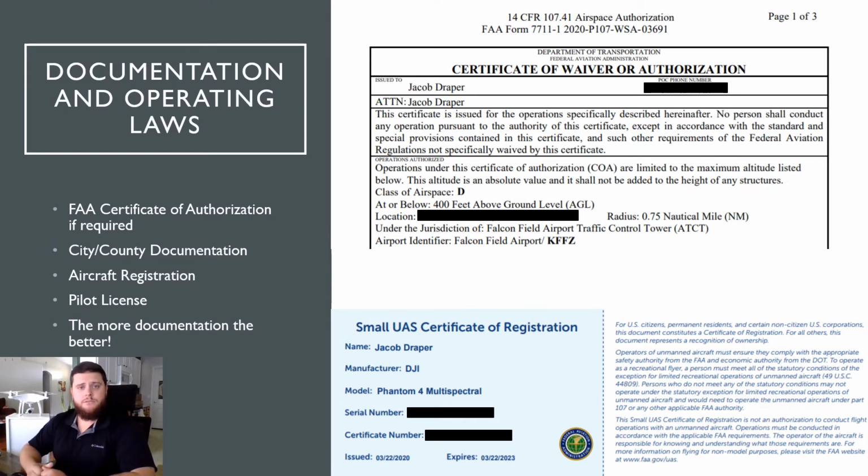City and county documentation. So every city differs. Some cities have not implemented drone laws yet, but some cities do have drone laws, and some counties do have laws that require you to submit something prior to flying your drone.